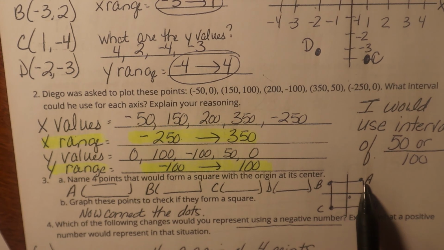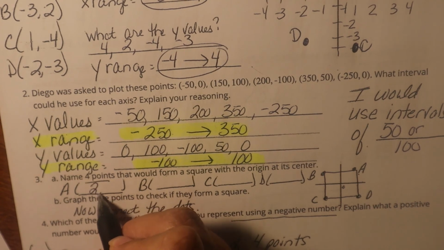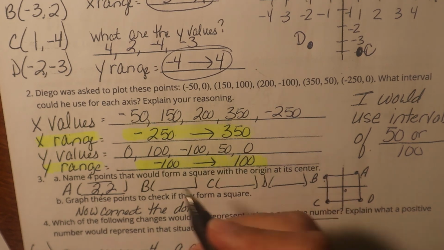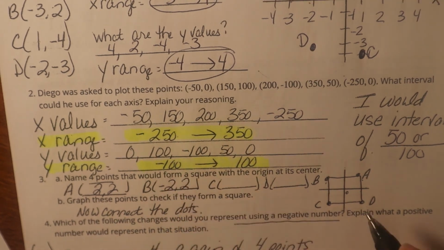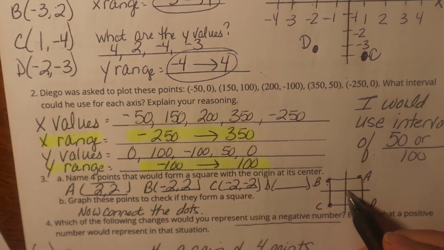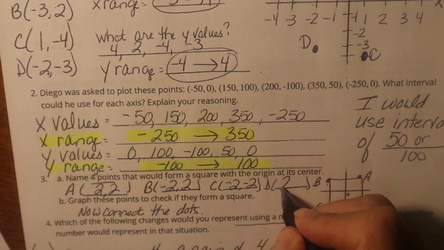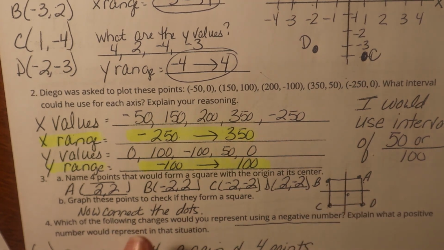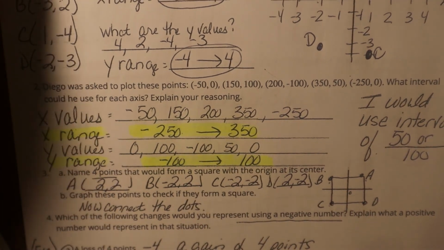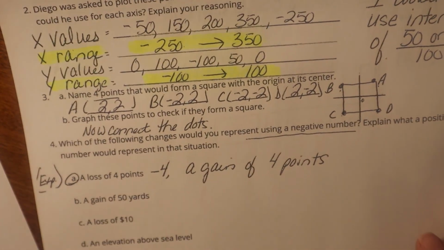So A is our positive, okay? So let's see, we went over 2 and went up 2. 2 and 2. B would be our negative and then positive. It has to be the same number, so we'd go over negative 2 and up 2. C is where we have our two negatives. Negative 2, negative 2. And D would be positive 2, negative 2. Positive and then a negative. So you could have used 3s or 4s. You could use any numbers as long as they were the same and their negative positives matched what coordinate they were in.